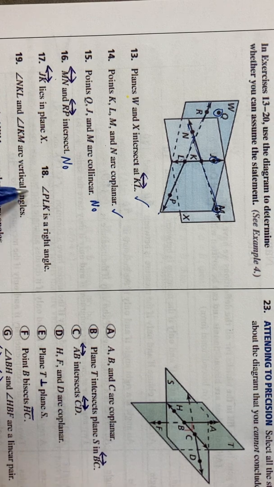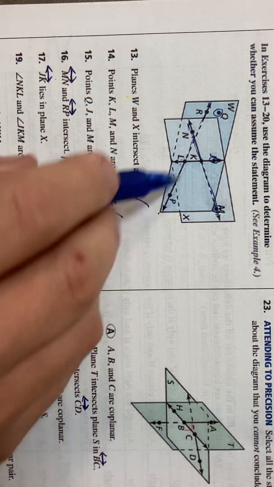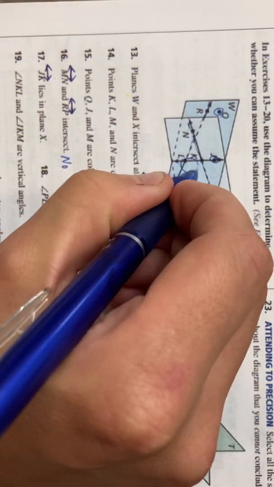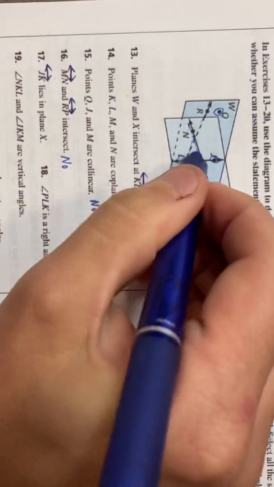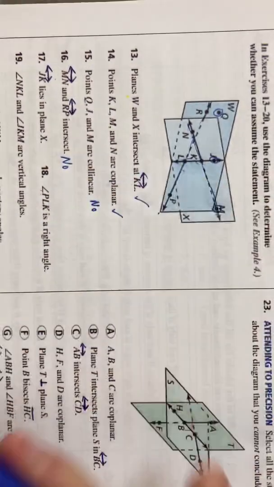Oh, here's a big one. Can you assume that PLK is a right angle? Is this a right angle right here? That angle? Does it have a right angle symbol? No, it does not. Can we assume that it's a right angle? No, we cannot. All right, do the rest.